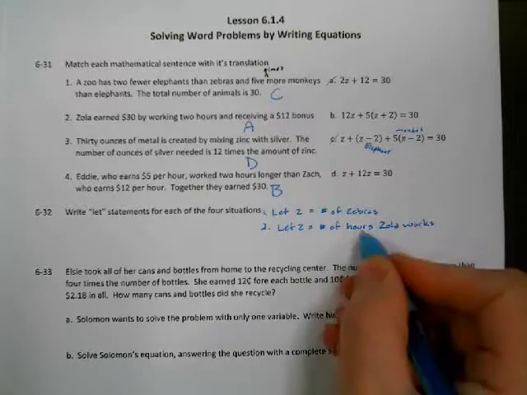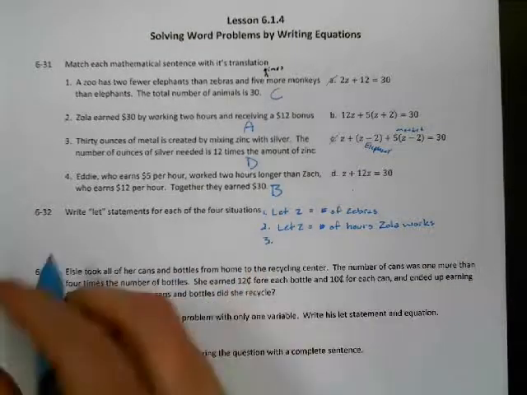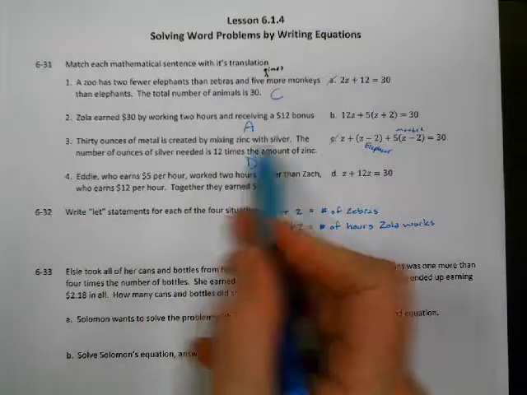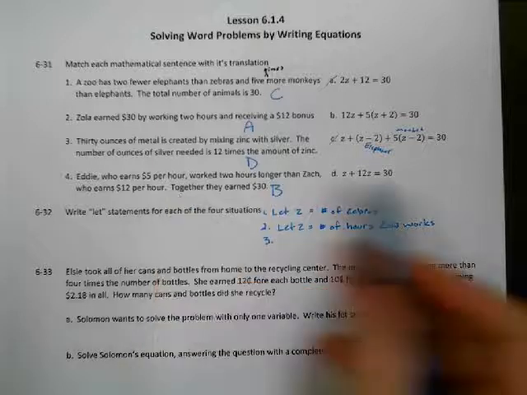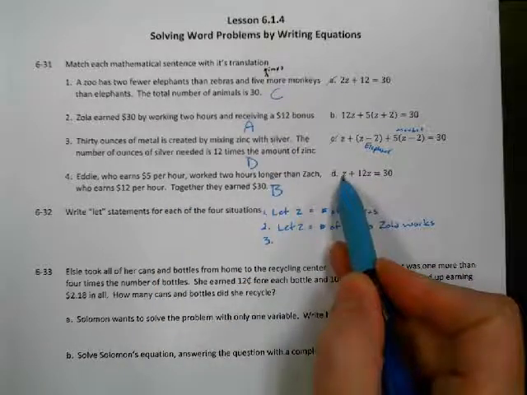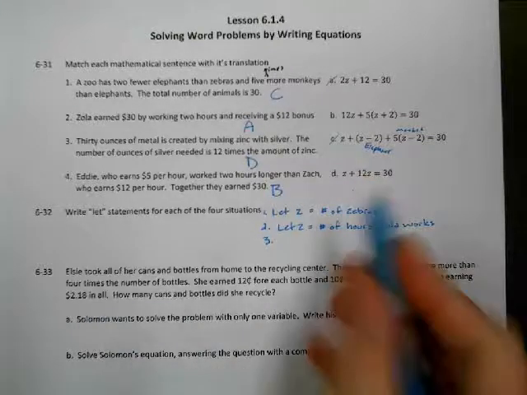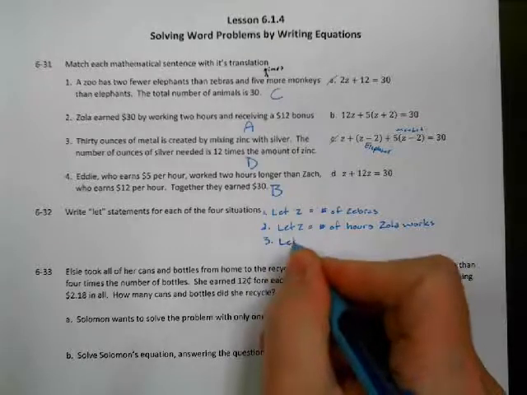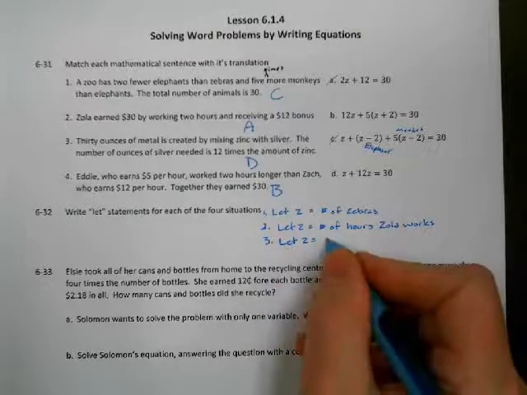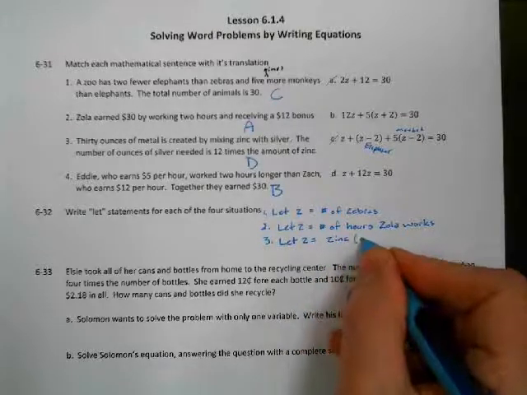So our units there is going to be hours. In the third one, we've got 30 ounces of metal created by mixing zinc with silver. In this one, we've got ounces of zinc, and then ounces of silver because it's 12 times zinc. So we're going to let Z be zinc in this one, and it's the ounces.